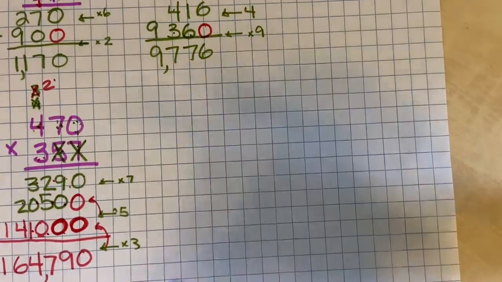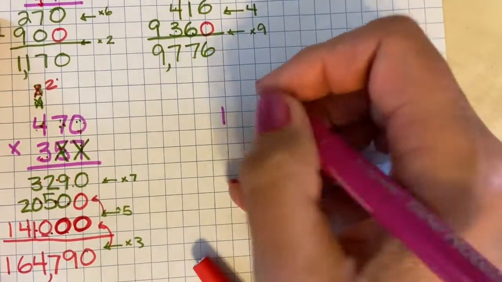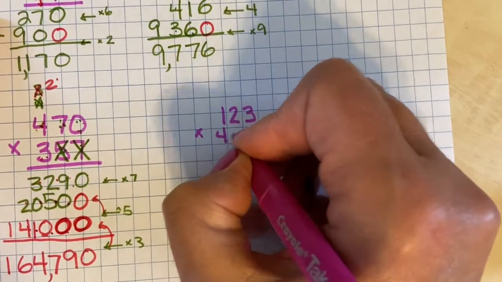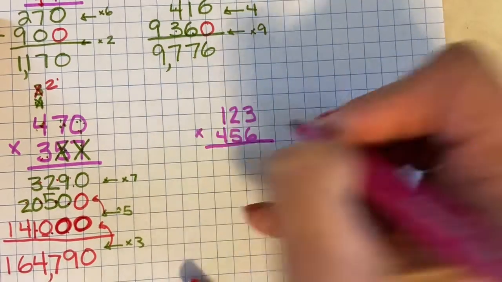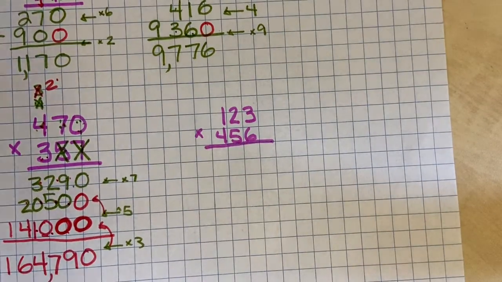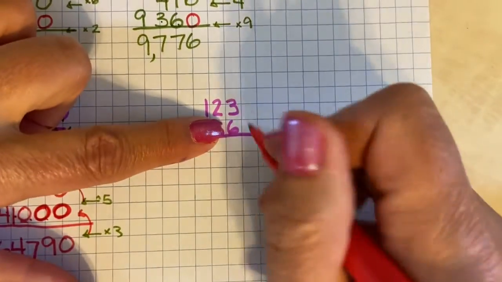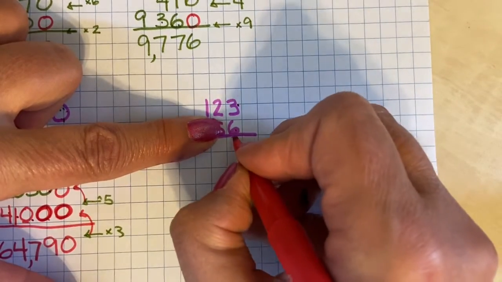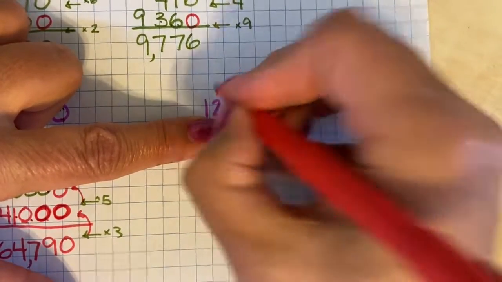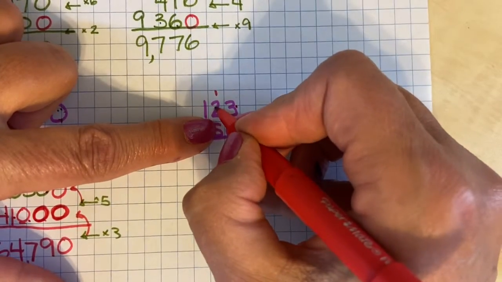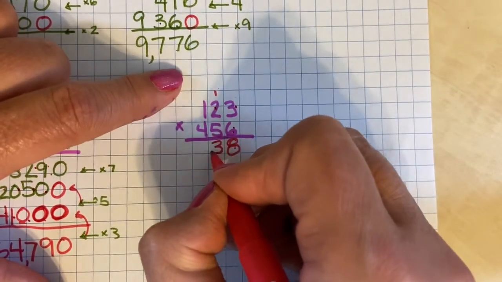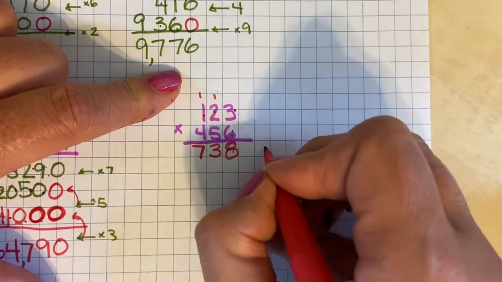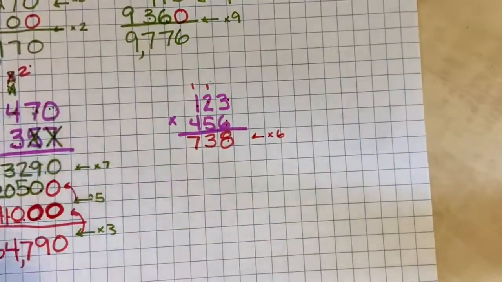We'll do 123 times 456. I'm going to line them up in boxes. So I'll line up the boxes a little better, a little bit smaller, but I'll line them up better. Okay, remember, I always start with this one. I don't need any placeholders because I'm in the ones column. 6 times 3 is 18. Put my 8, carry my 1. 6 times 2 is 12, plus that 1 is 13. Carry my 1. 6 times 1 is 6, plus 1 is 7. So my first number, that was what I did, times 6, is 738.